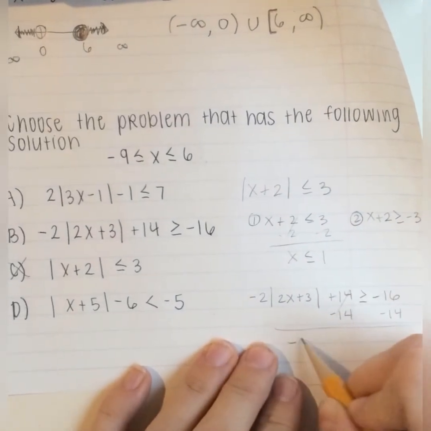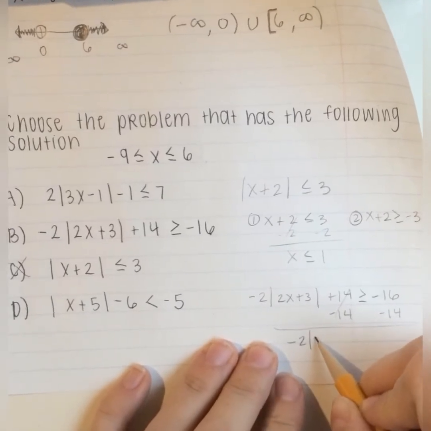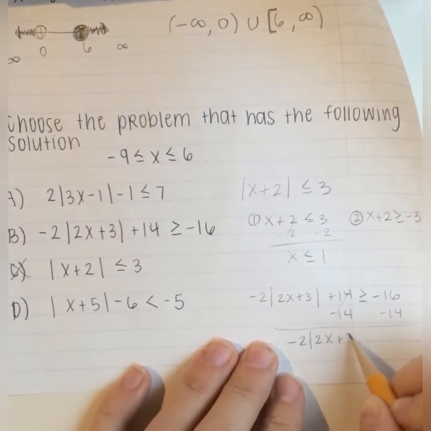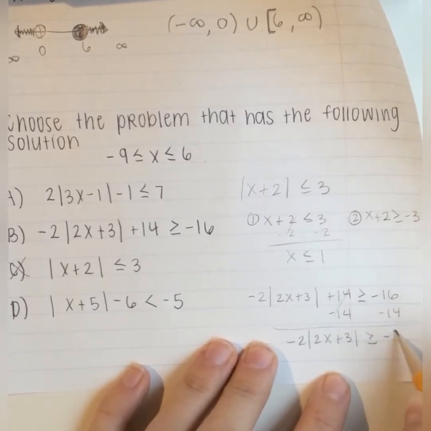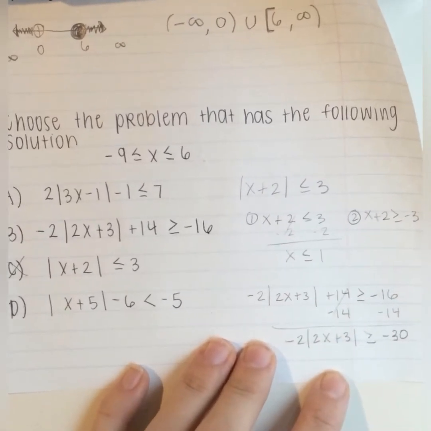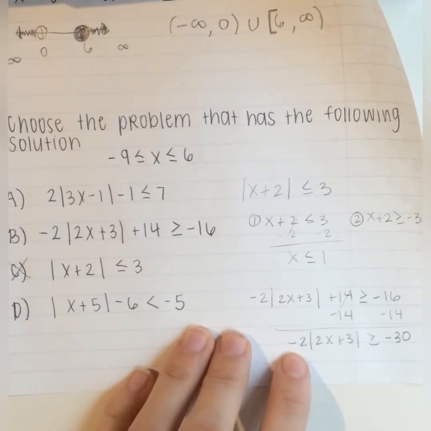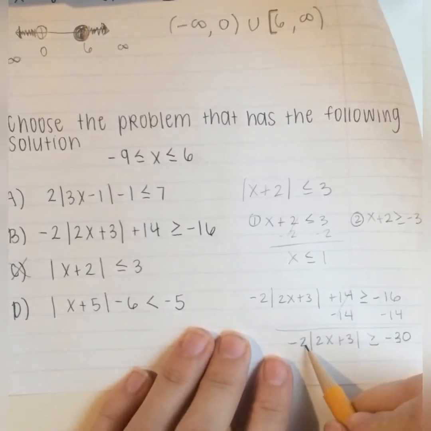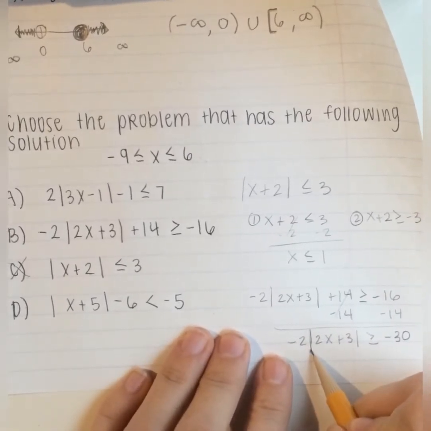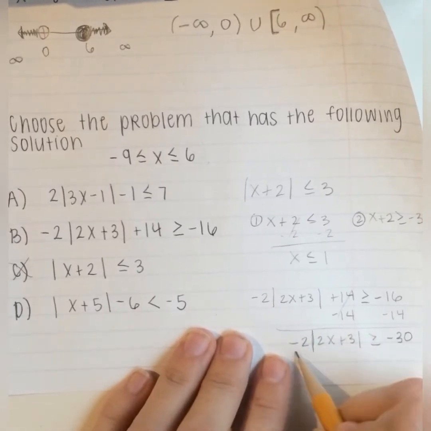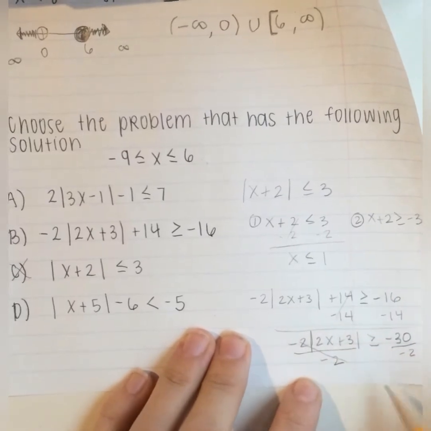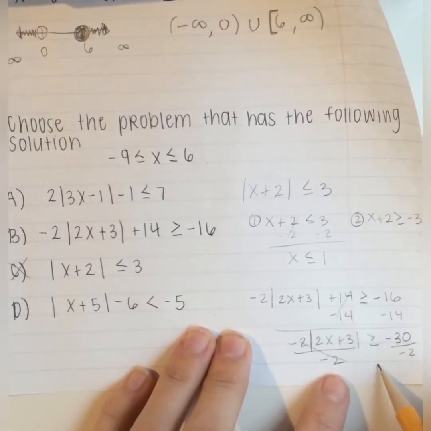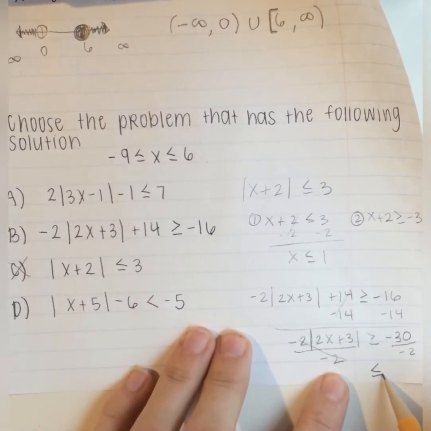Okay, so I'd have negative 2 times the absolute value of 2x plus 3 would be greater than or equal to a negative 30. And then to cancel out this negative 2 that's being multiplied, because there's nothing in between your 2 and your absolute value, so you know it's being multiplied, we're going to divide by a negative 2. And then when you divide by a negative, remember that flips our inequality.